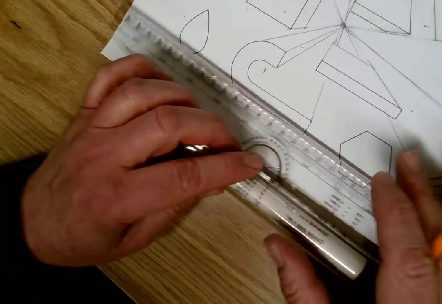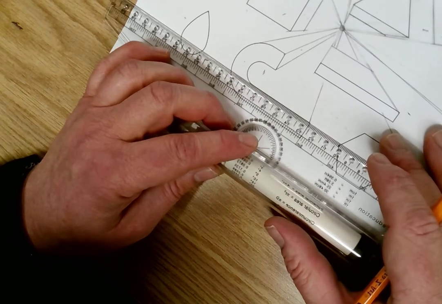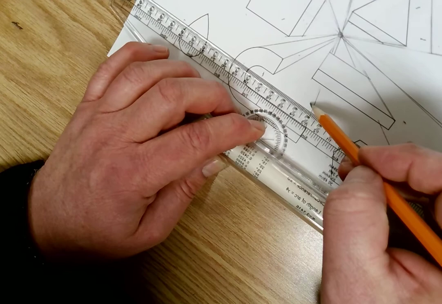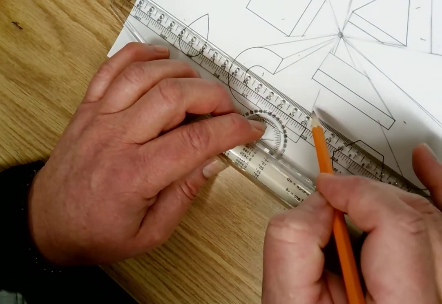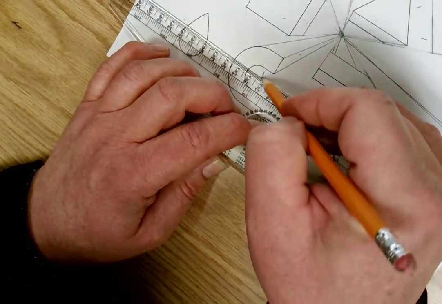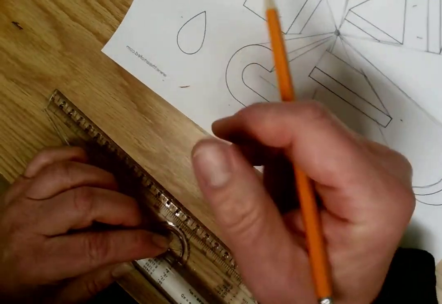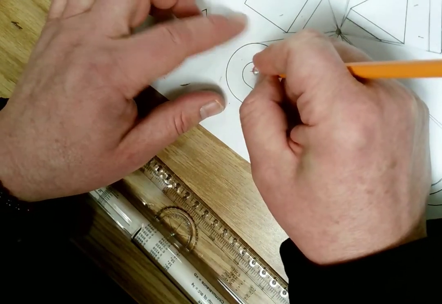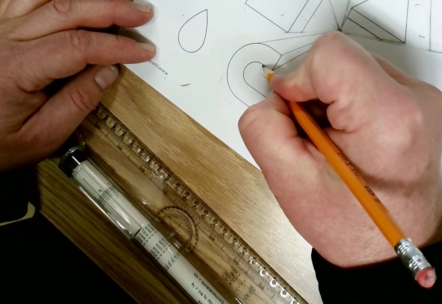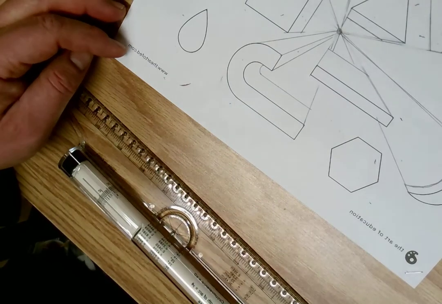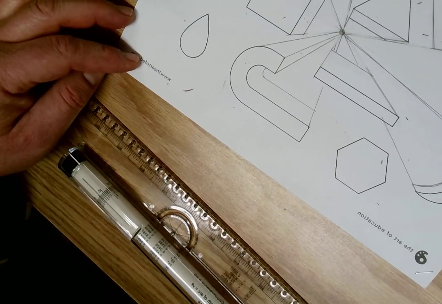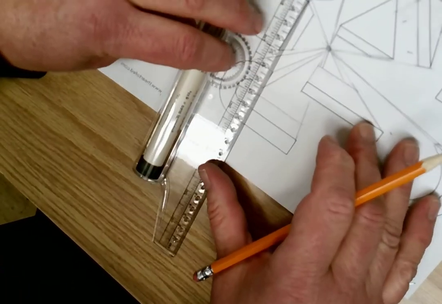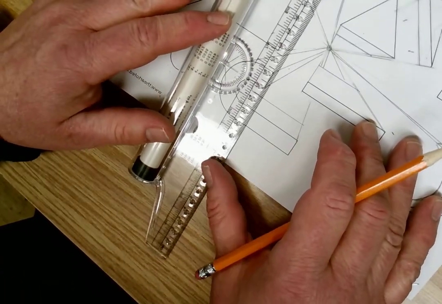So what I would do here is use my parallel glider to go up. You can use your ruler too. Just make sure that you're... See how I just did the little curve there? I use my parallel glider here to make sure that these lines are parallel.